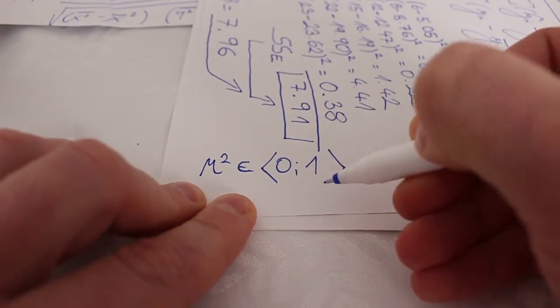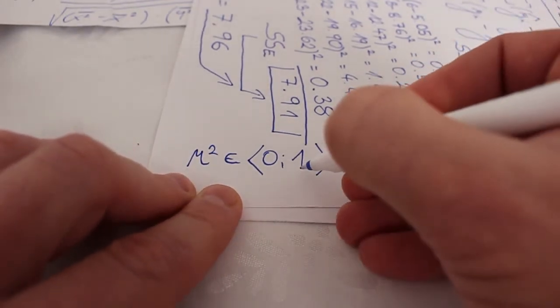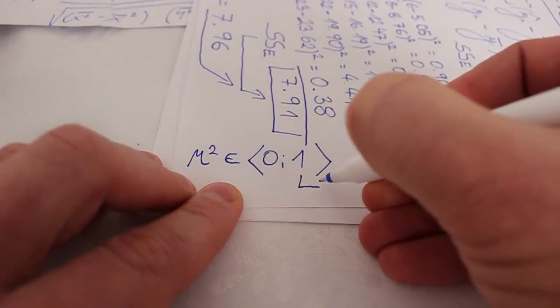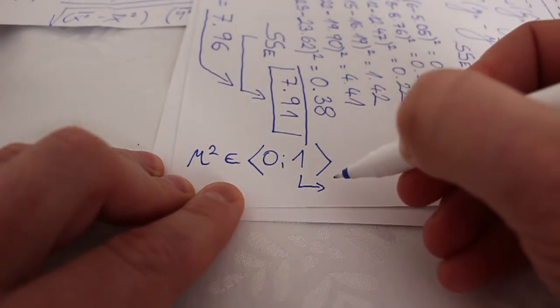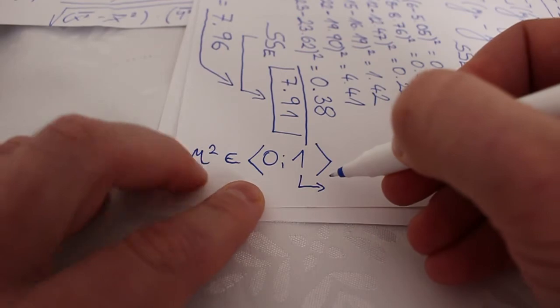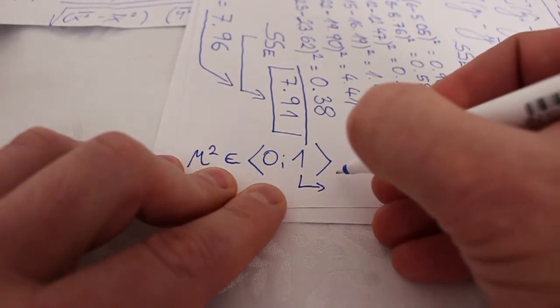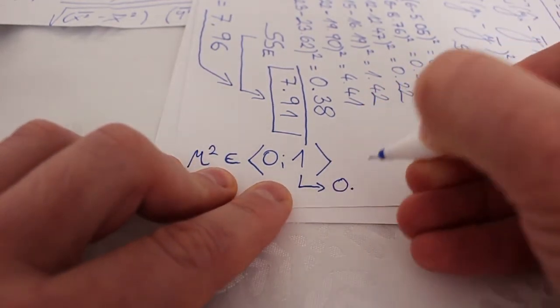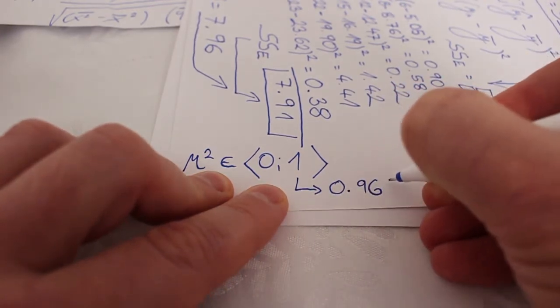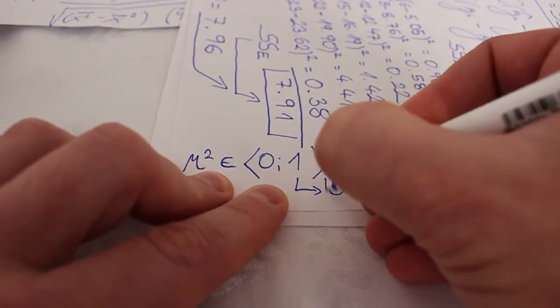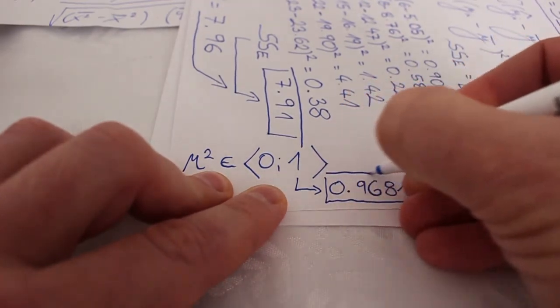1, and if this r squared is close to 1, the model is good, because the model is able to fit the data very well. Our r squared is 0.9681, so it's very close to 1.